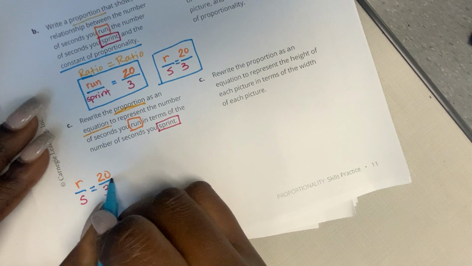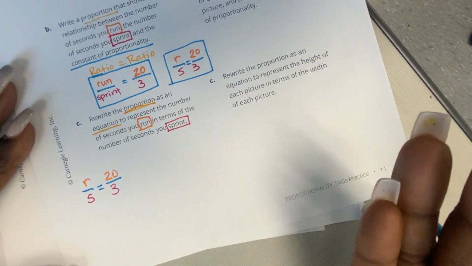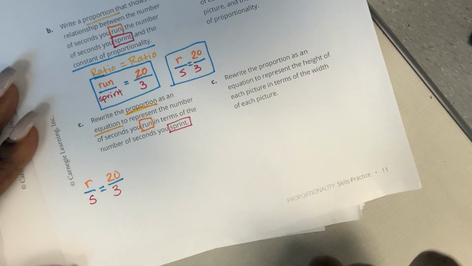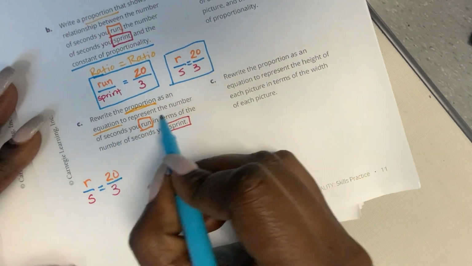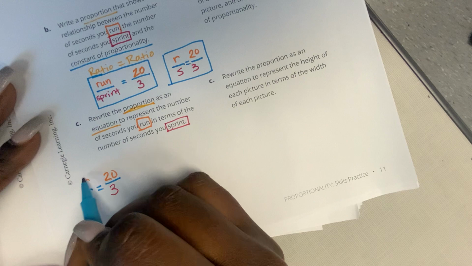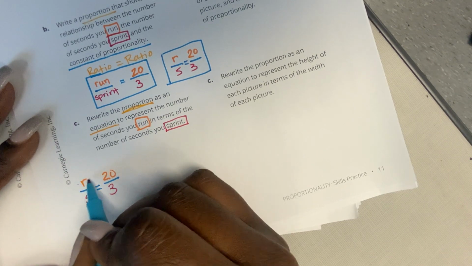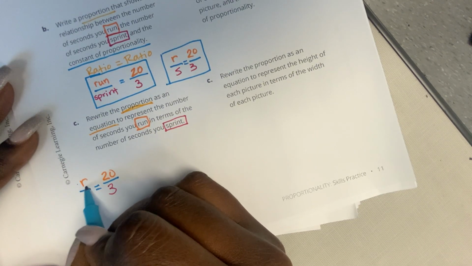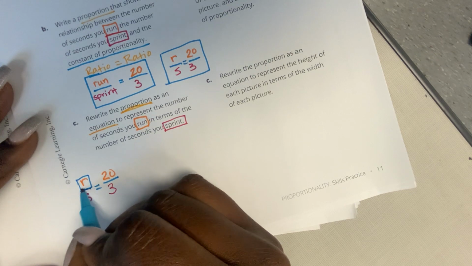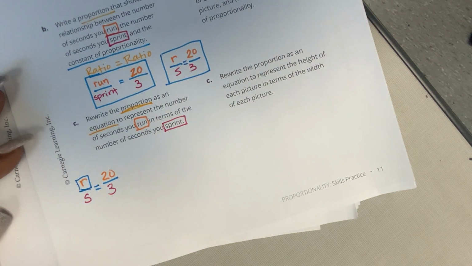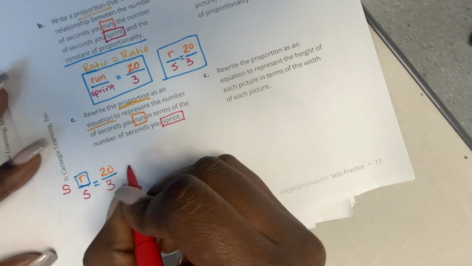Now, if I have an equation, that means that I have to have one variable by itself. A proportion is an equation, but we want to solve for one variable. They're asking us to represent the number of seconds you run. So running is the variable that we want by itself, which means that we have to do the inverse operation to get rid of S. Well, S is on the bottom, which means it's division. In order to get rid of division, you have to multiply.